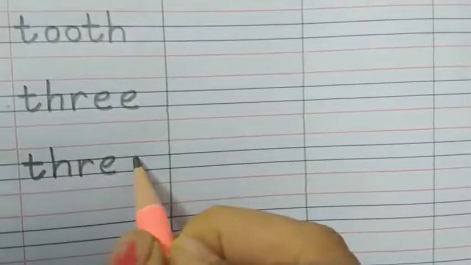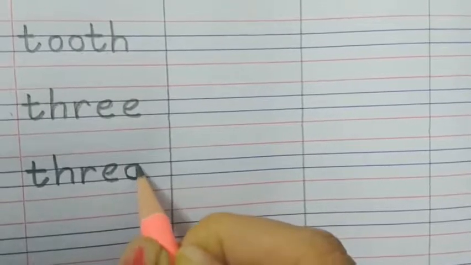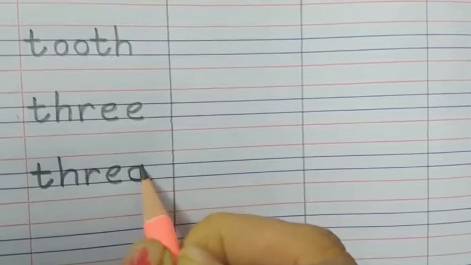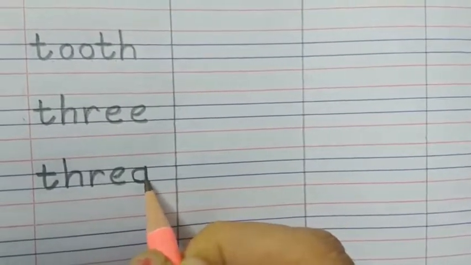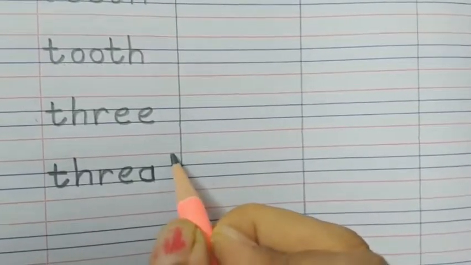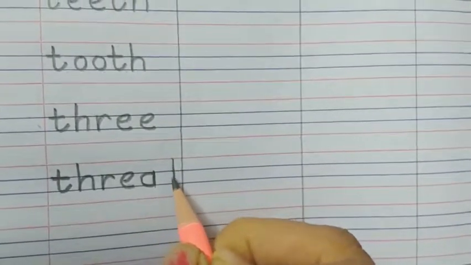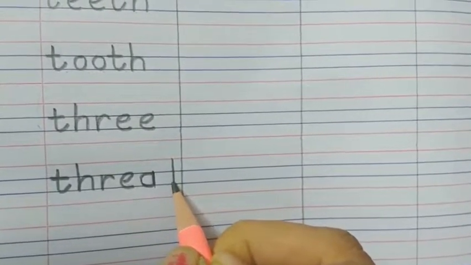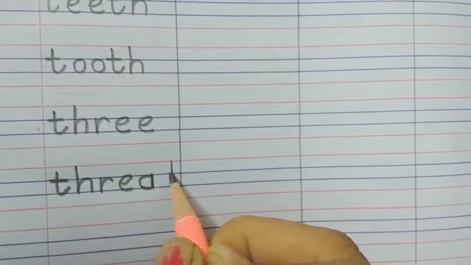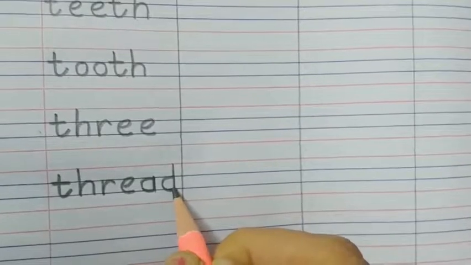A. A C curve and then go up to the first blue line, come down straight, touch the second blue line. A. D. To write D, from red line to blue line, a straight standing line. Now from the first blue line, make a C curve, touch the second blue line.